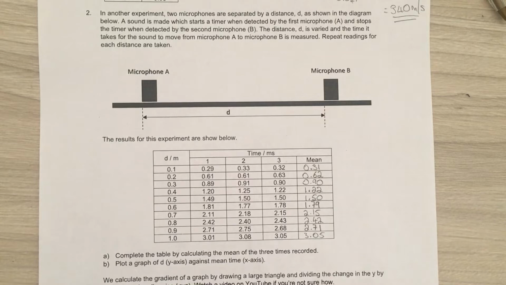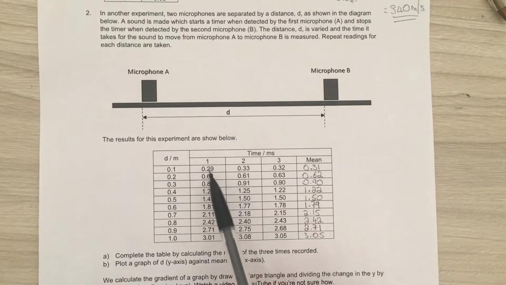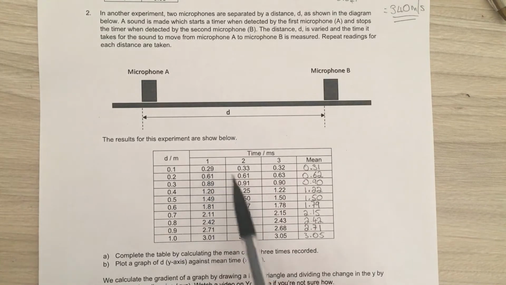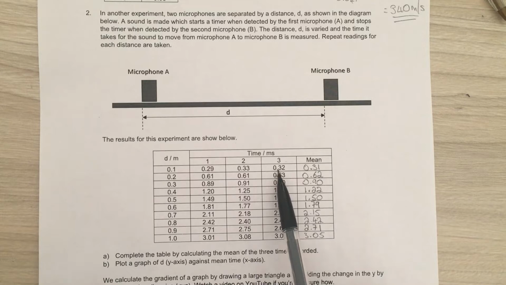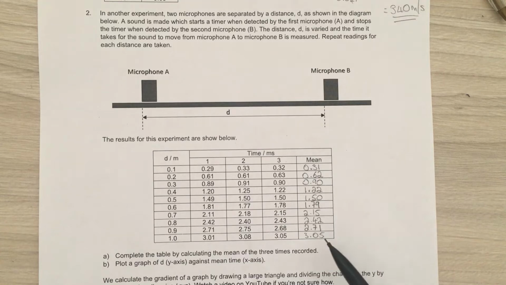And with question 2 on this sheet, guys, first of all, part A says complete the table by calculating the mean of the 3 times recorded. So I've already gone ahead and done that. What we're going to do for each one is add them up. So for the first one, 0.29 plus 0.33 plus 0.32, divided by the number of terms, which is 3. And that's what I've written in this column here.